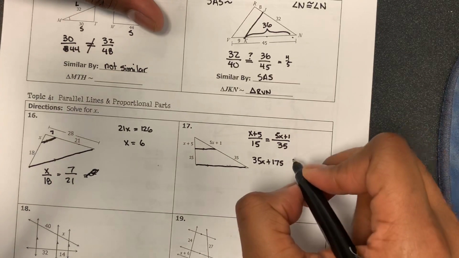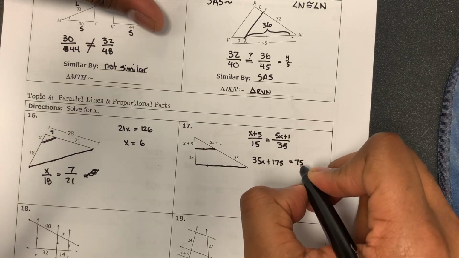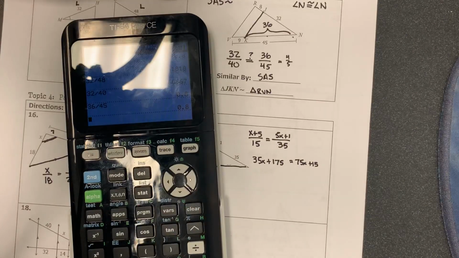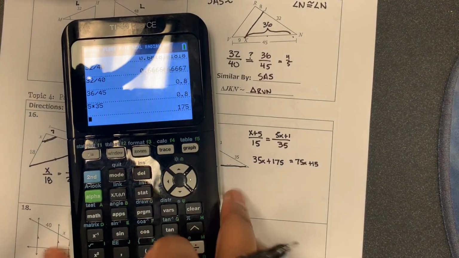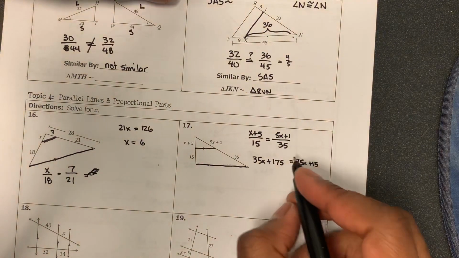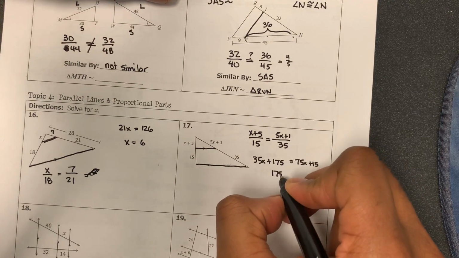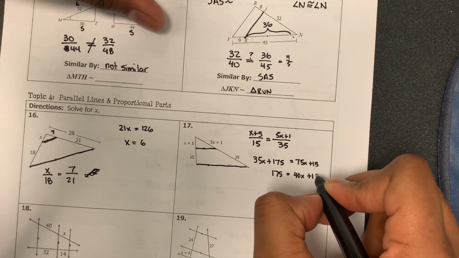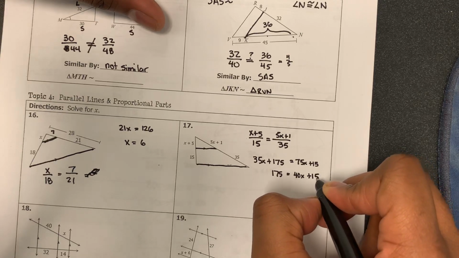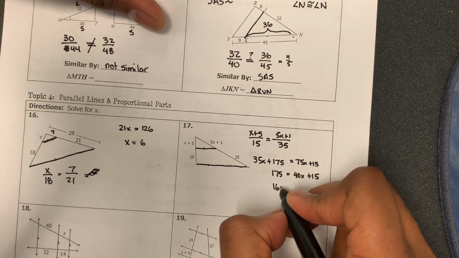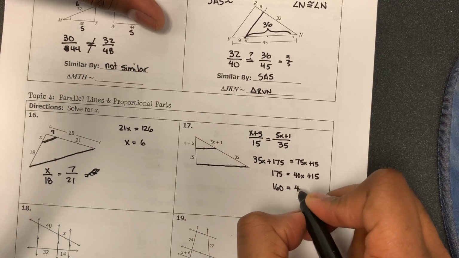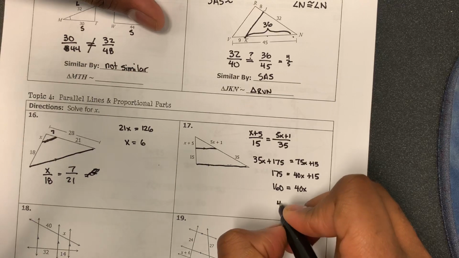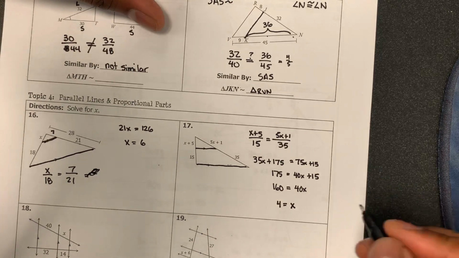So 35x plus 175 equals 75x plus 15. Let me check my math on that. I'm pretty sure. Yeah, 175. So we subtract 35x, we get 175 equals 40x plus 15, and subtract 15, we get 160 equals 40x, divide both sides by 40, and 4 would equal x.